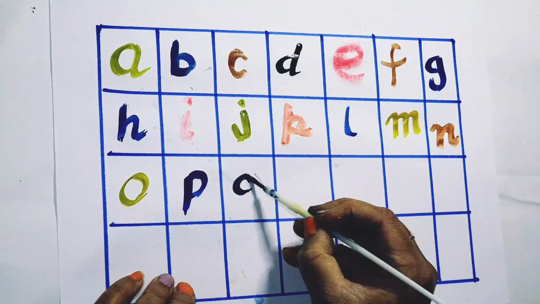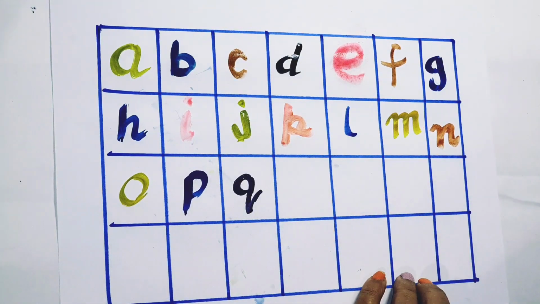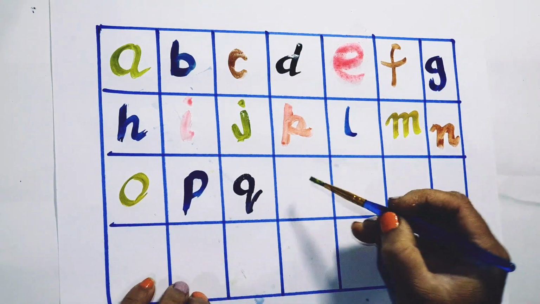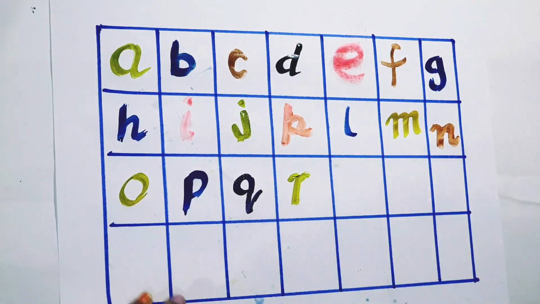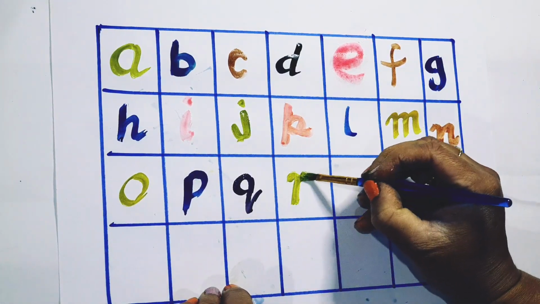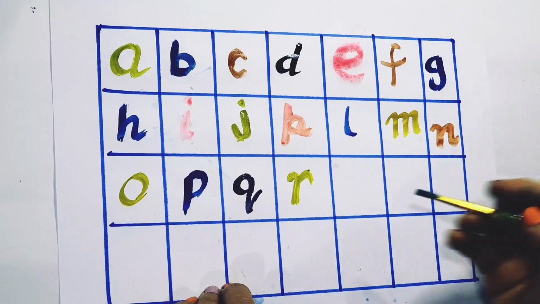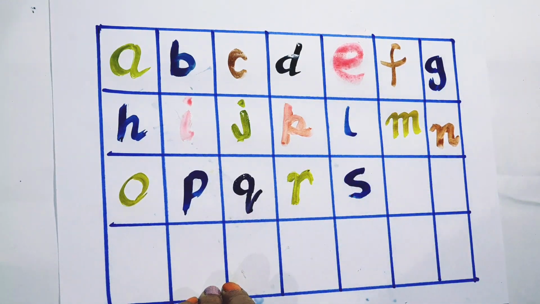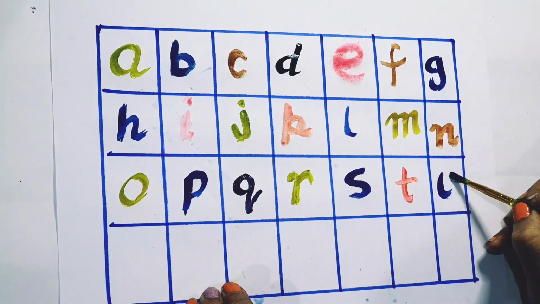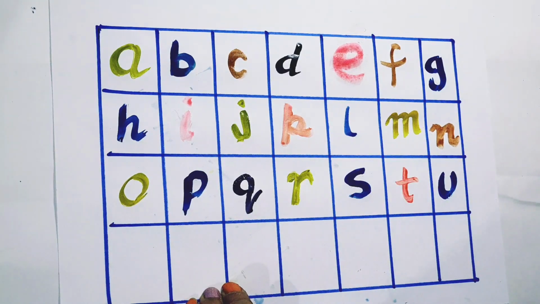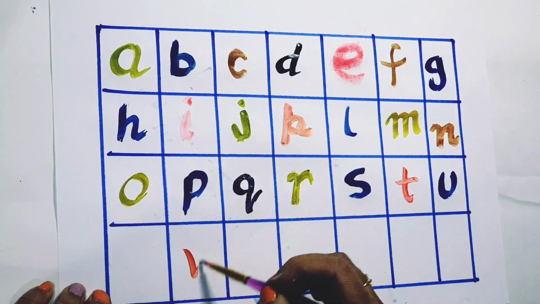Purple color. Q. Q for queen. Yellow color. R. R for ring. Blue color. S. S for sister. Pink color. T. T for tomato. Blue color. U. U for unicorn. Pink color.